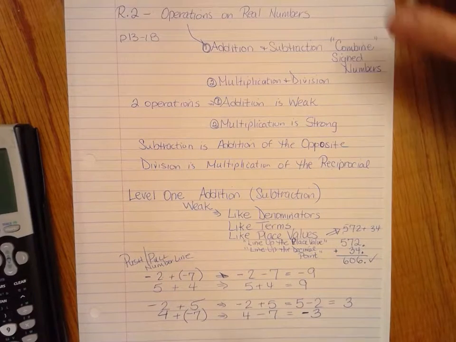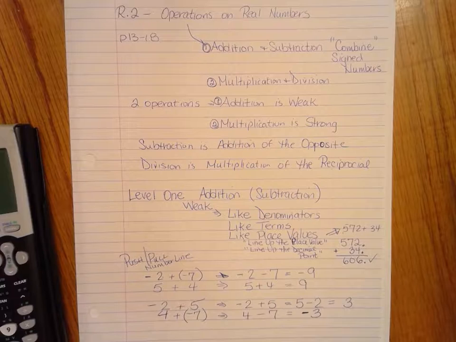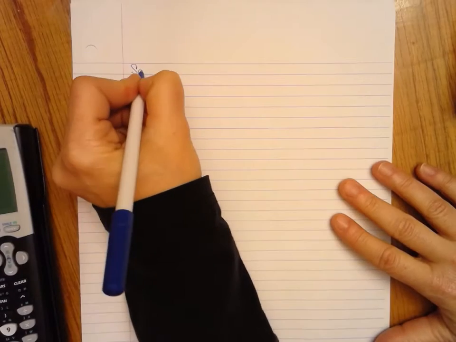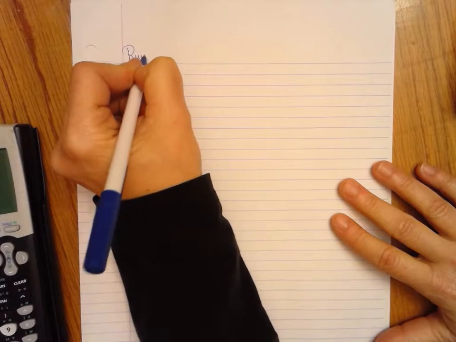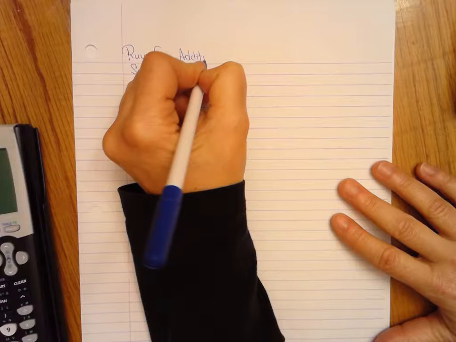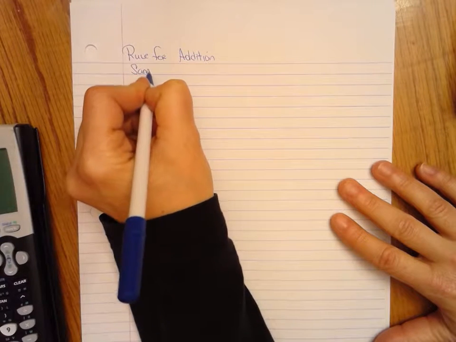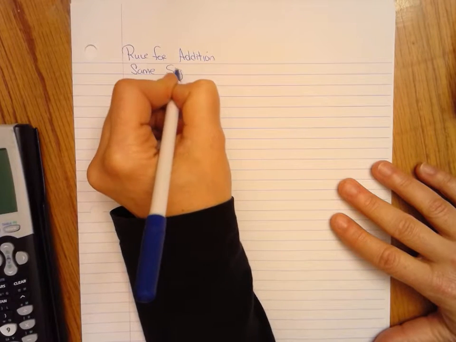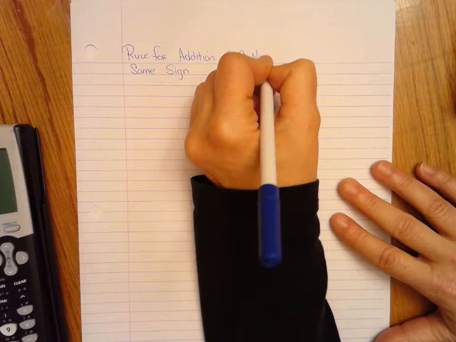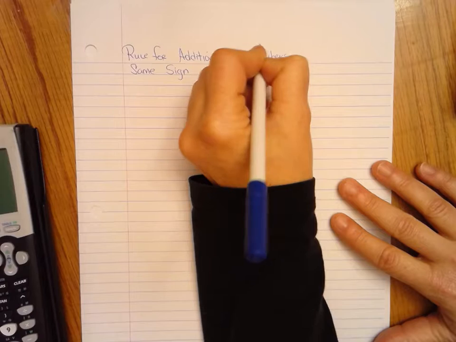So there is a rule for this. I'm going to give it to you. The rule for addition, and we're only adding 2 real numbers.